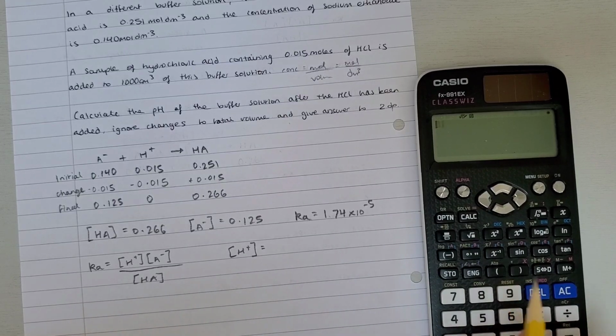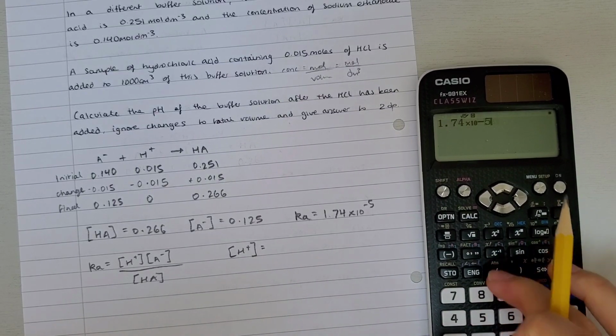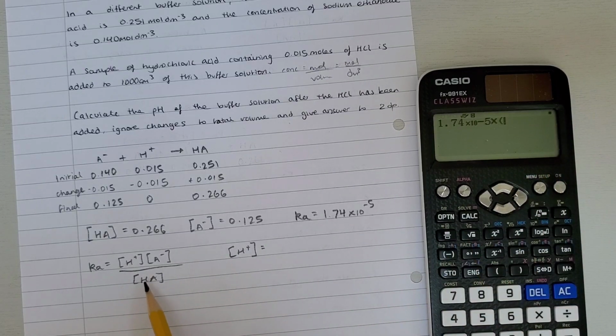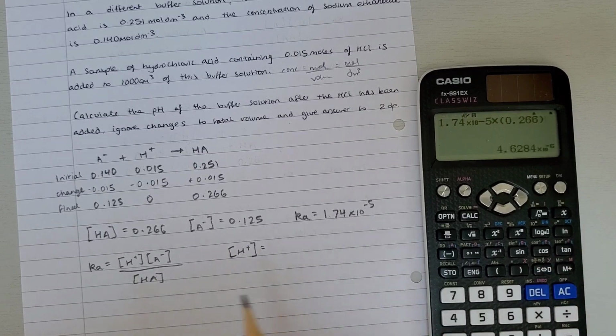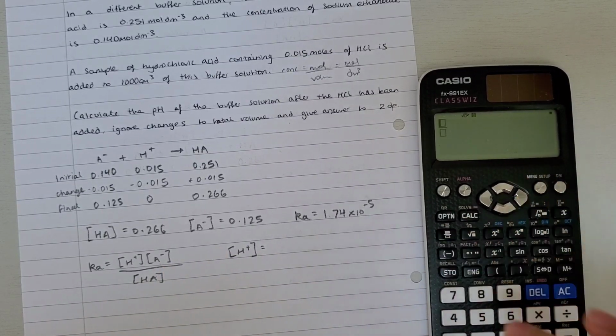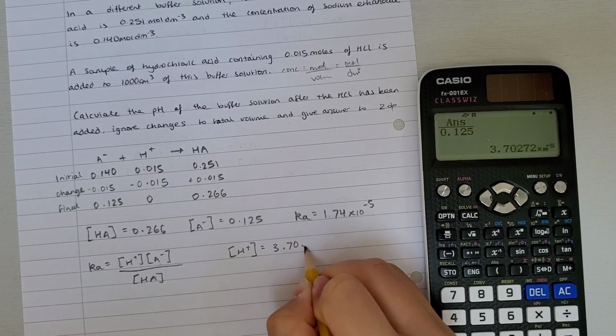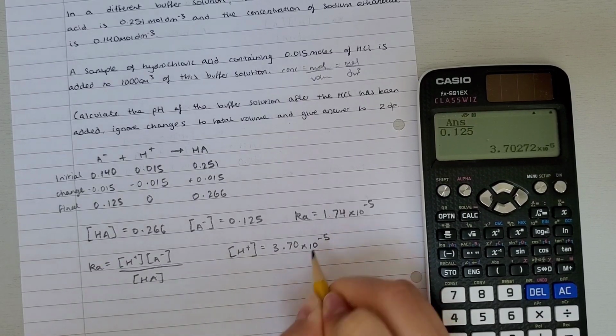So we do 1.74 times 10 to the negative 5 multiplied by the acid, 0.266, and then divided by this value, which gives us 3.70 times 10 to the negative 5.